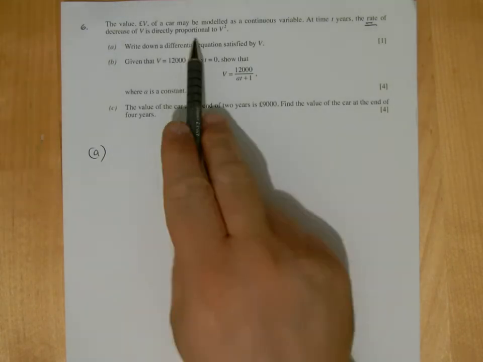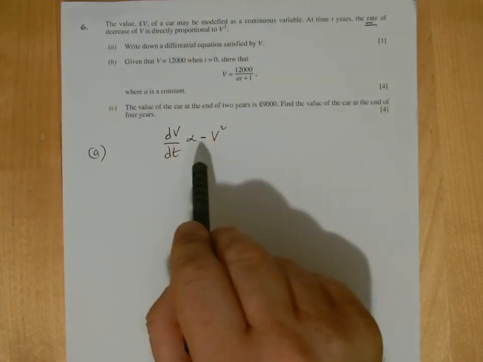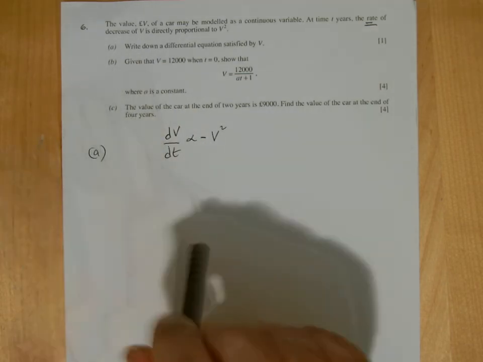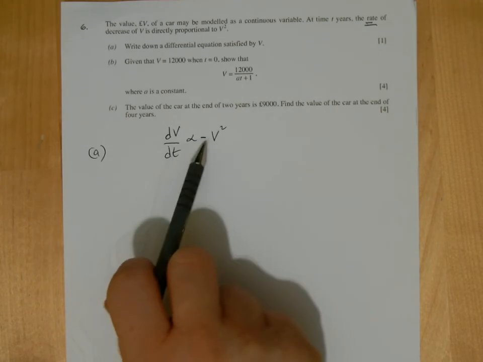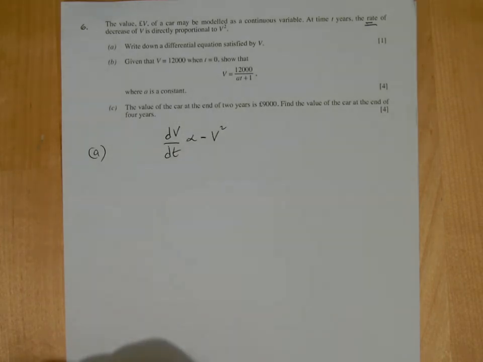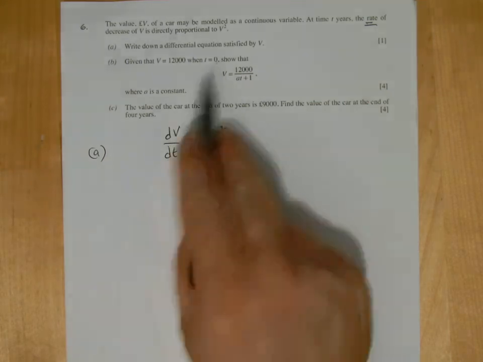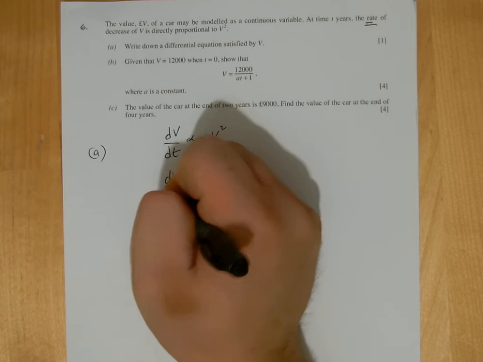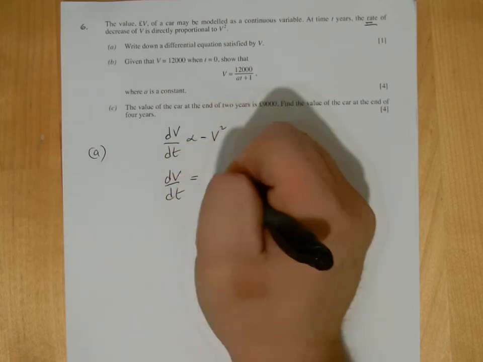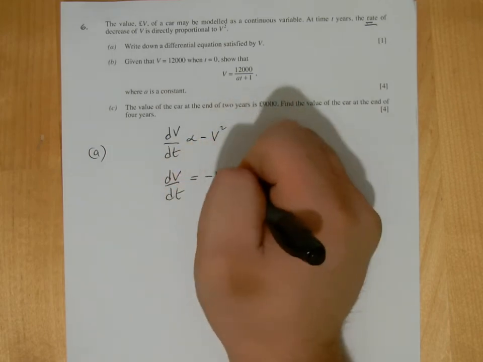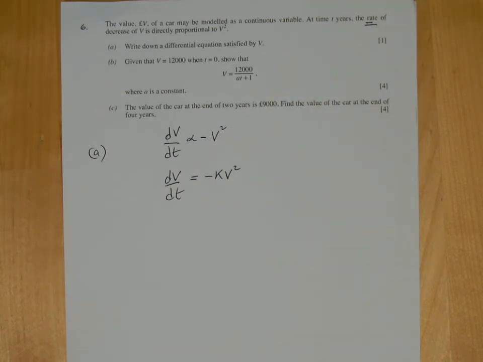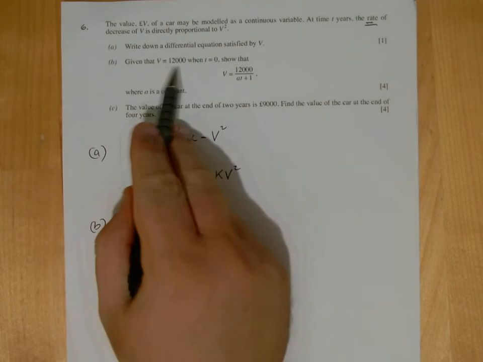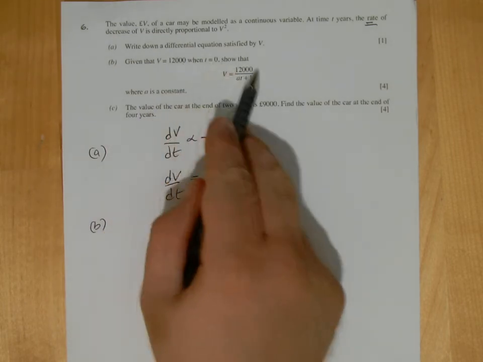Now, directly proportional, so we put that alpha symbol in. Negative because it's decreasing, the v curve would be sloping down, so we've got a negative gradient, and then v squared. To write down the differential equation, we need an equals sign, but have the constant timesing by it, so it'll be dv/dt = minus kv squared.